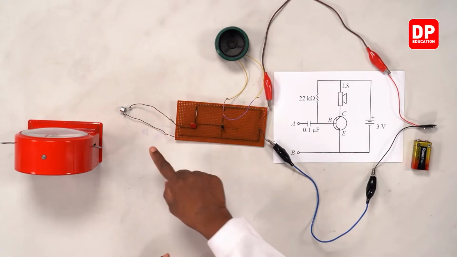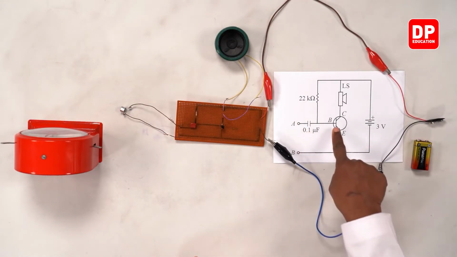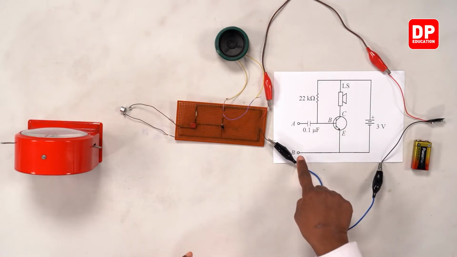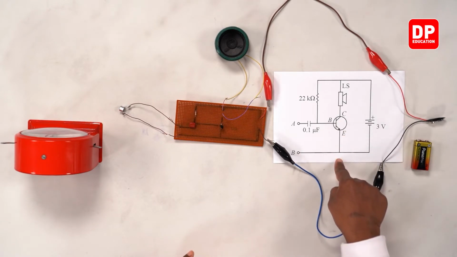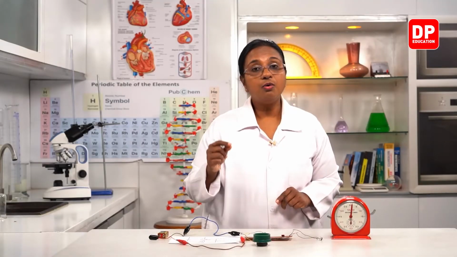Then on this side, between points A and B in the circuit, A is connected to the capacitor, which is connected to the base of the transistor, and point B is connected to the emitter of the transistor. Now between these 2 points, we need to provide an audio frequency signal.